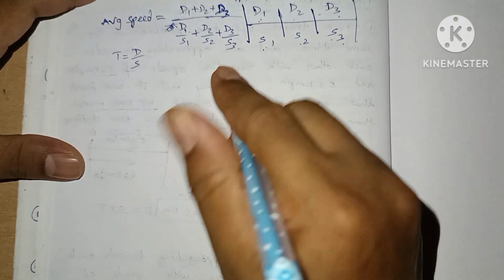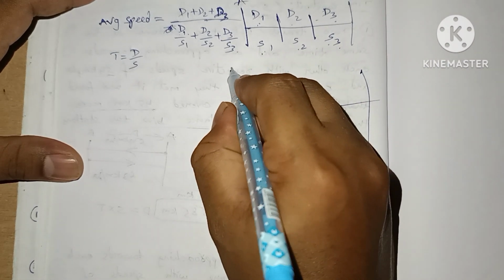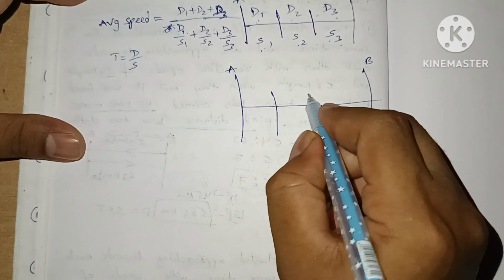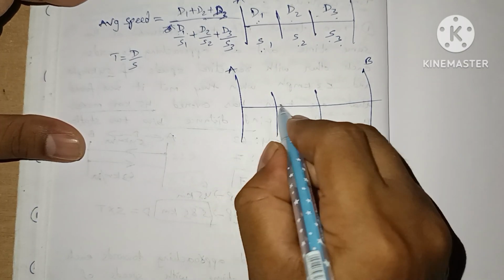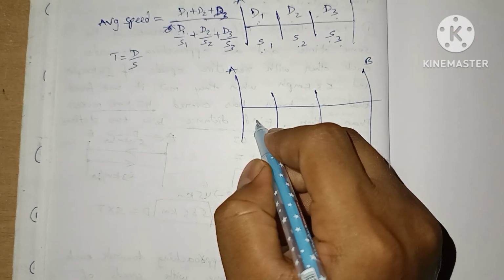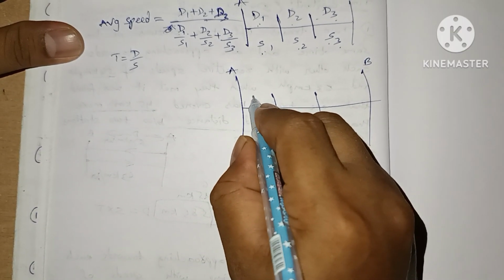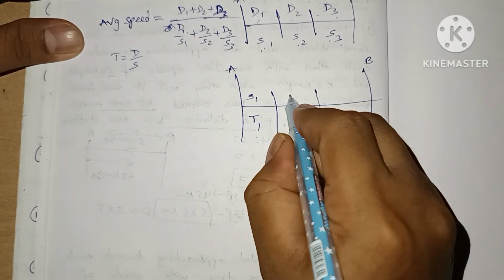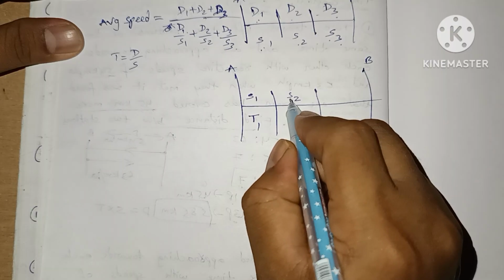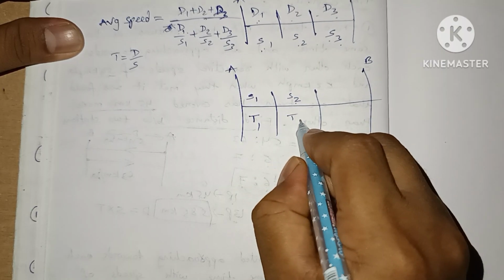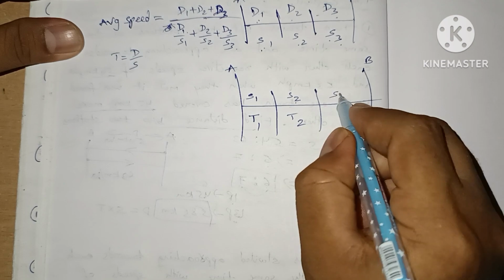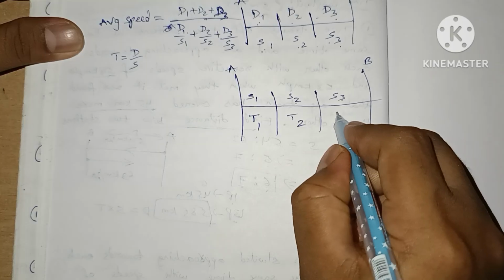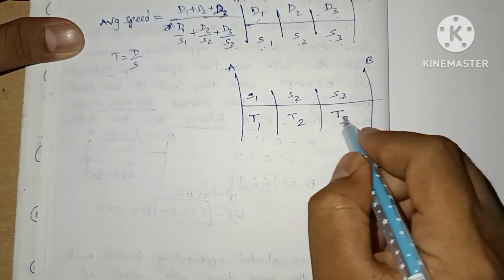There is one more model. If we have A and B in between, it is given that some part of distance is covered with a speed of S1 for a time of T1, another part with speed S2 for a time of T2, and some part of distance with a speed of S3 for a time of T3.